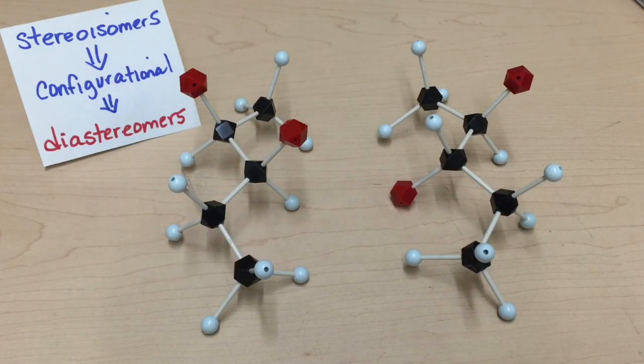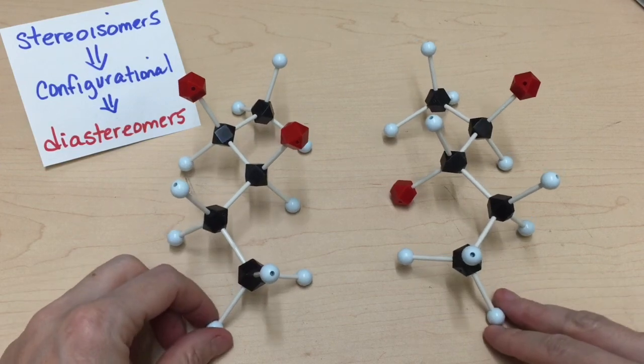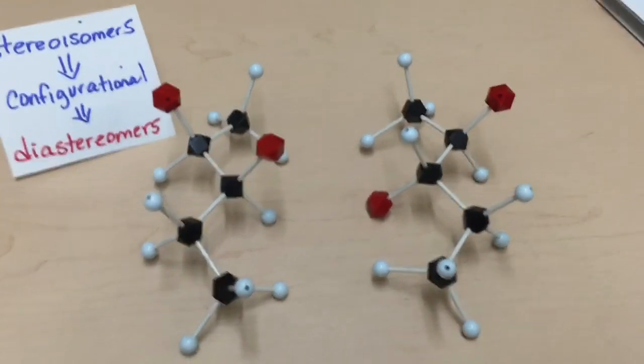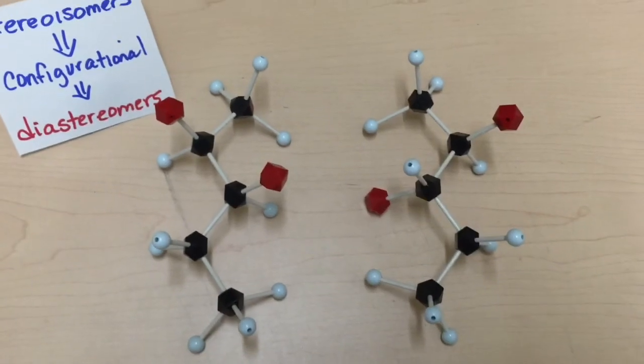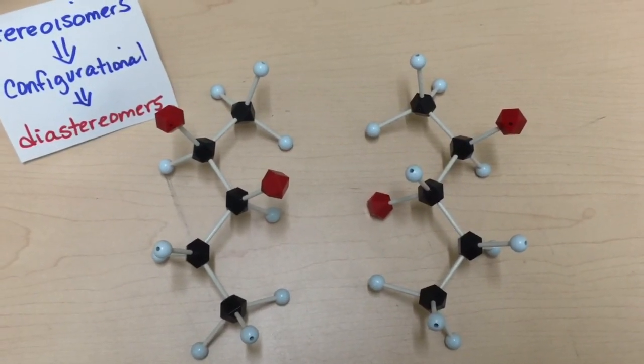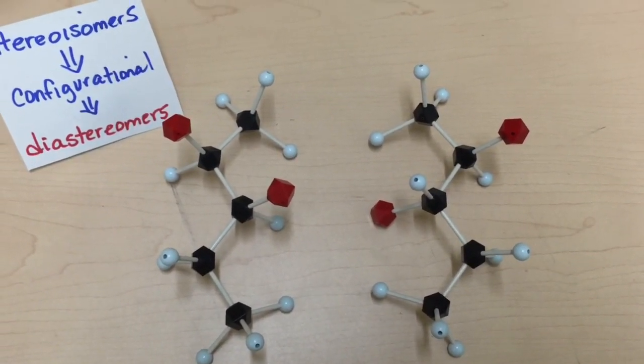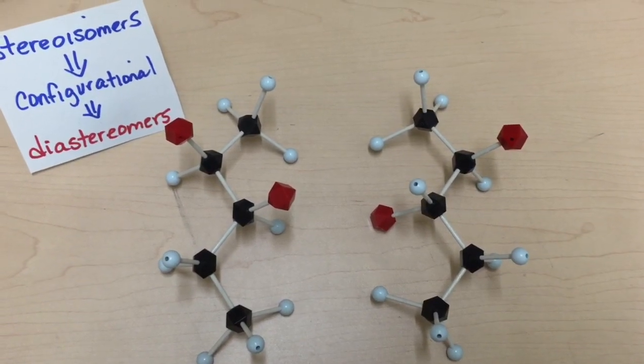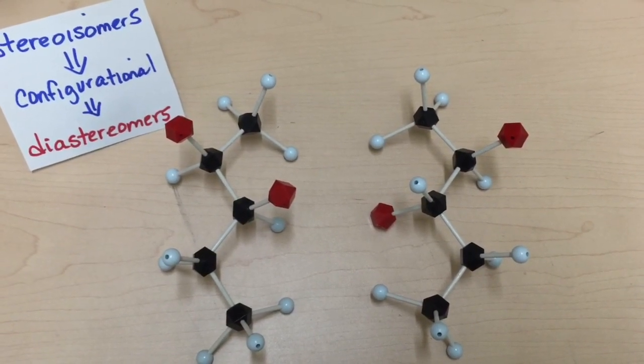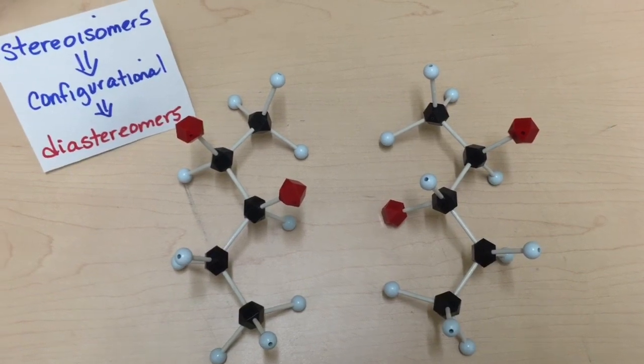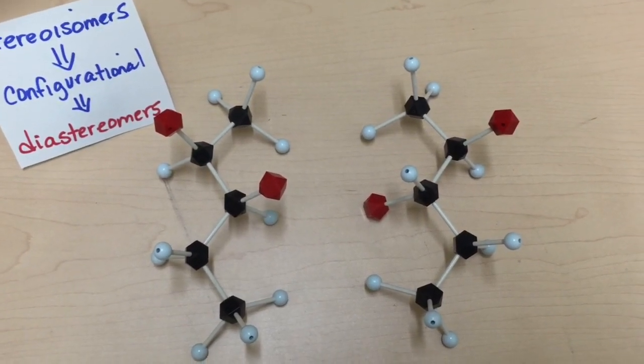And voila, what do we see? These are no longer superimposable mirror images. The connectivity is still the same. You still have 3 hydrogens on the last carbons, and those 2 oxygens are still coming off those 2nd and 3rd carbons there, but they are no longer mirror images of each other.